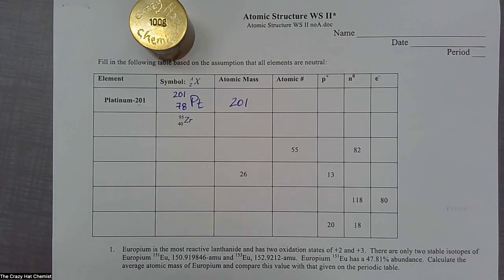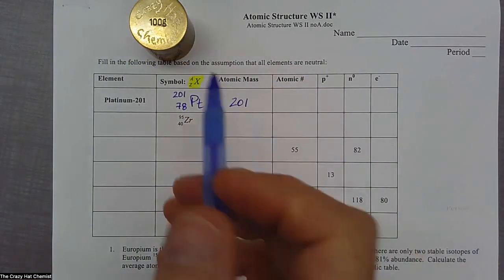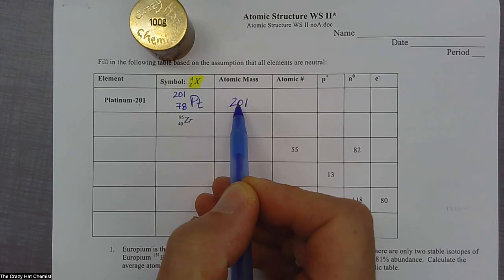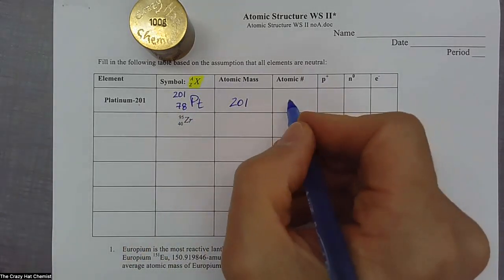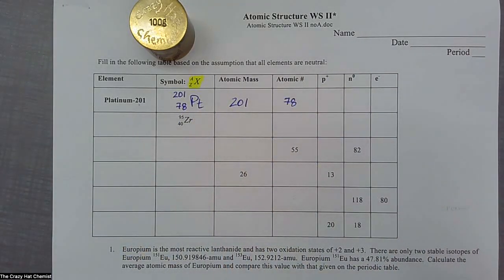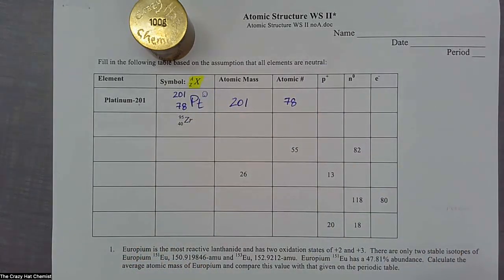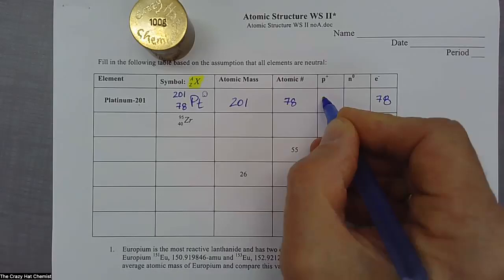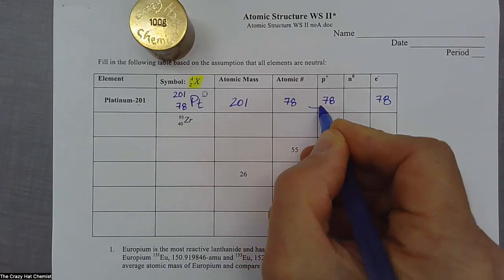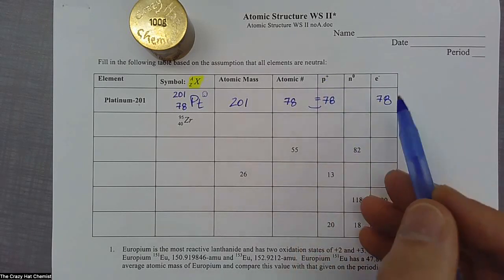This is the standard nuclear notation, the A X Z that I'm just highlighting right there. A corresponds to the atomic mass, and Z is the atomic number, so this is an atomic number of 78. Everything here has a neutral charge. There is no charge on this. Therefore the number of electrons is 78, because the number of protons and the atomic number are always the same. These are always equivalent to each other every single time. Since we have a neutral atom, the number of protons, which are positive, equals the number of electrons, which are negative.